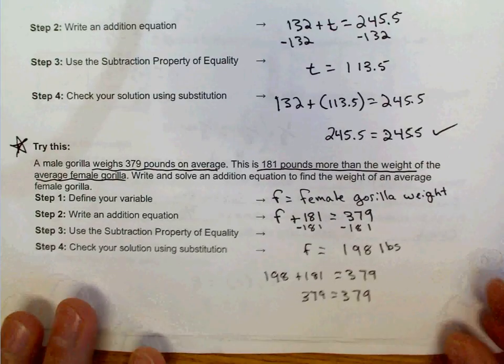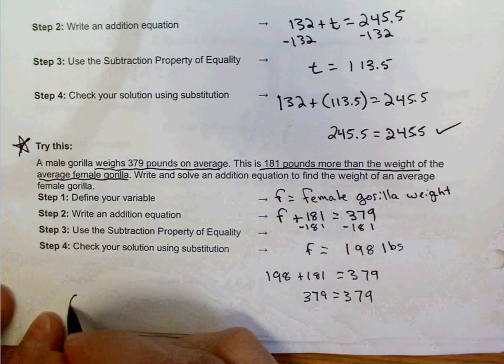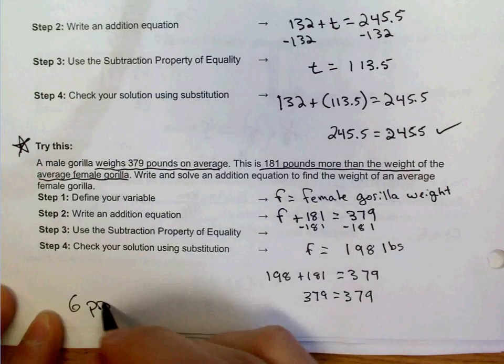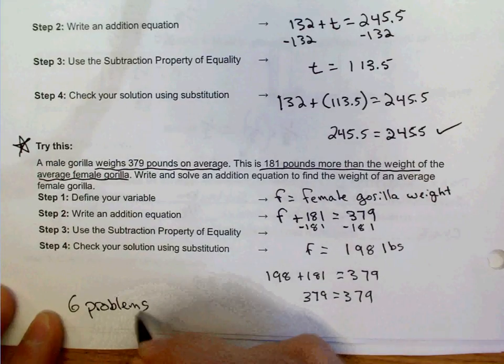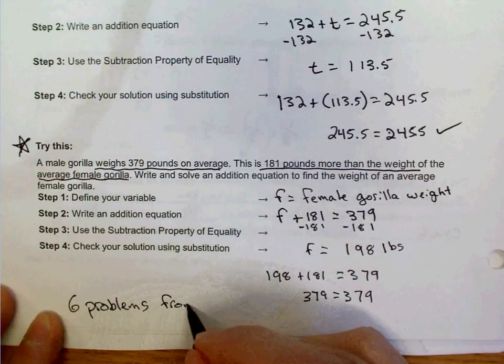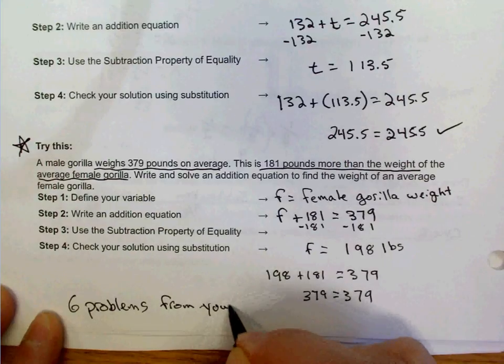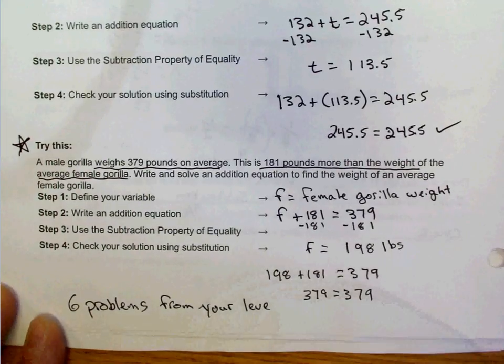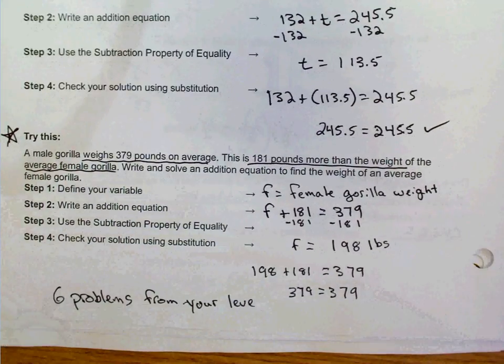Okay. What I want you to do now is 6 problems from your level. All right. And I will double check both homework assignments tomorrow.